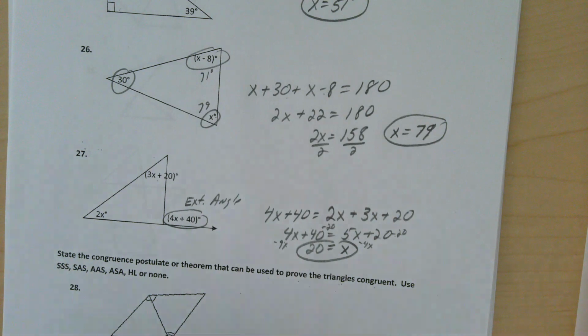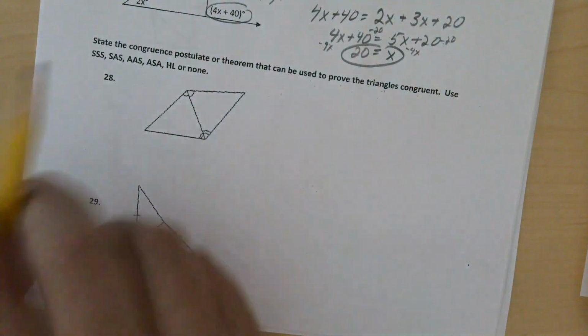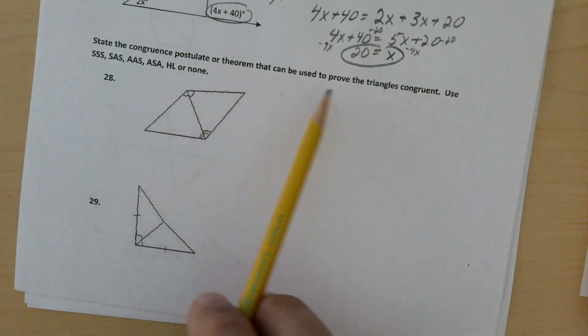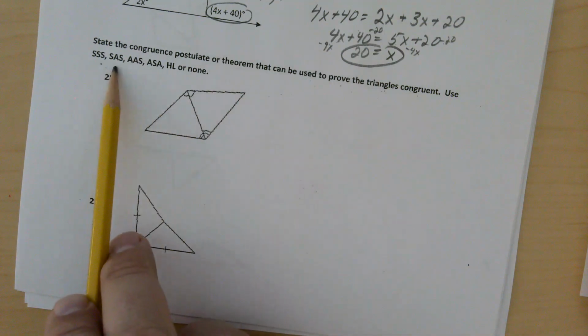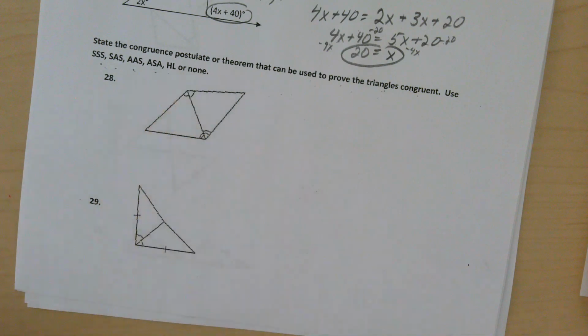Okay, so then the next part, I like this. You have plenty of problems to practice. There's several worksheets that I gave you, additional to our notes, that you can practice this. So make sure you look at Schoology for additional problems. It says state the congruency postulate or theorem that can be used to prove that triangles are congruent. Use side-side-side, side-angle-side, angle-side-angle, angle-angle-side, HL, or none.